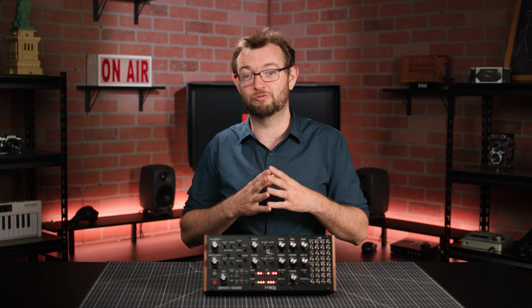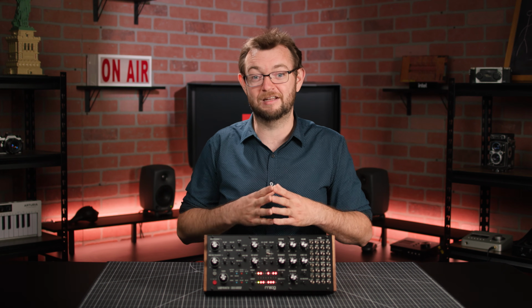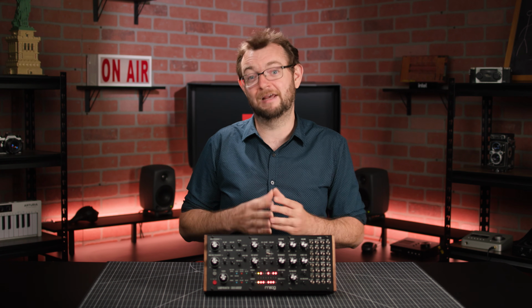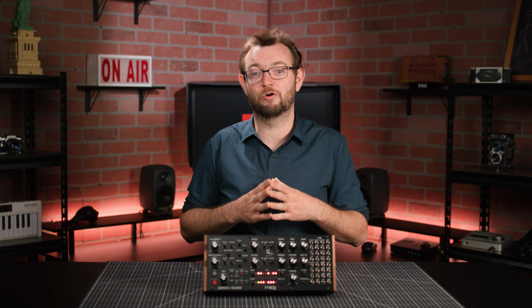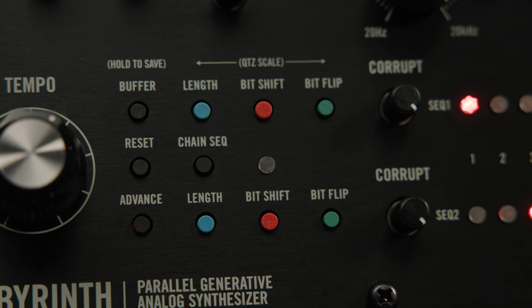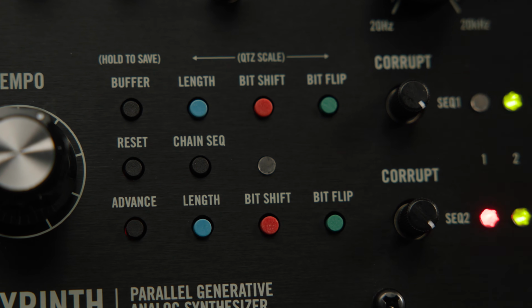This knob controls the range of the controlled voltages sent by the sequencer to the VCO, and the values will be random and atonal until the knob is turned all the way to the right to quantize, switching the control voltages to quantized scales. Now let's quickly go over the controls of the sequencer.